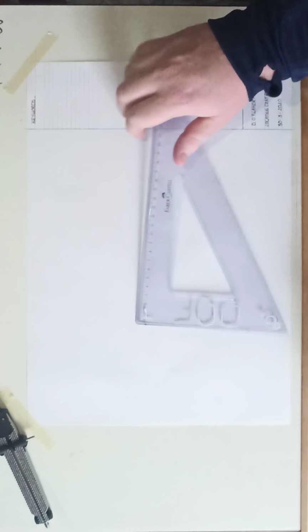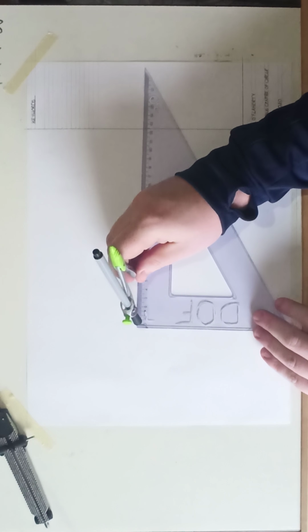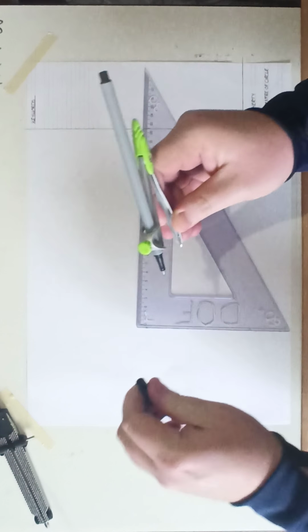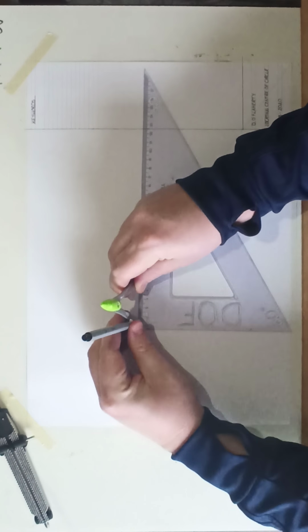So we have a circle, we don't have the centre. So on my sheet, I'm going to mark out a radius of, let's say 50, okay? So radius 50, like that.